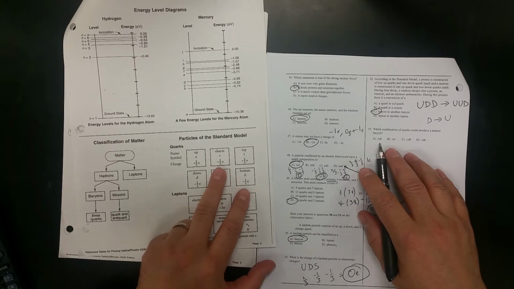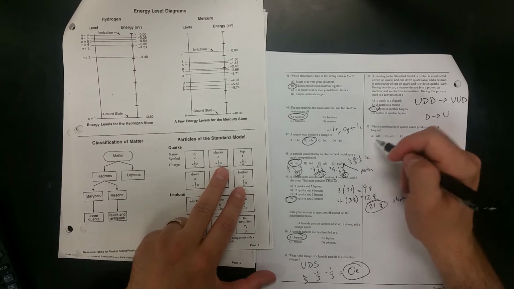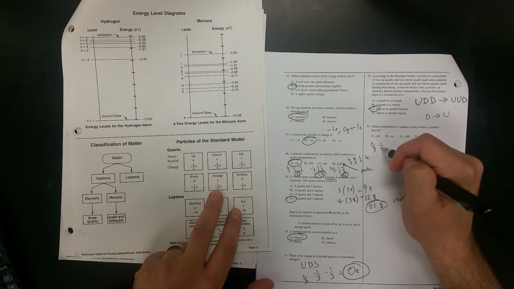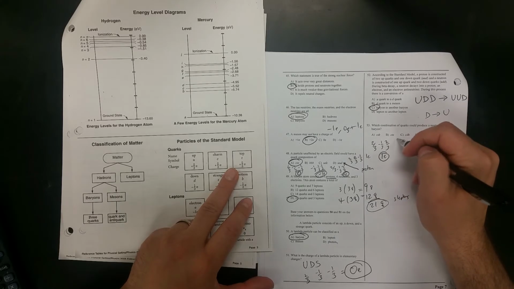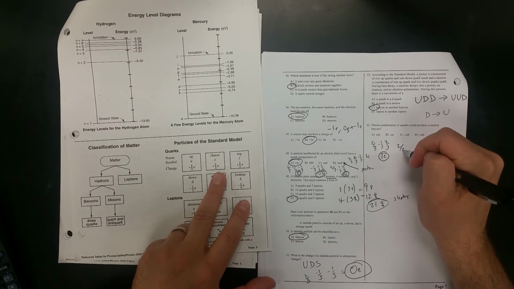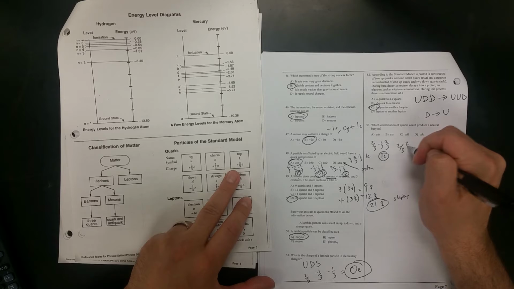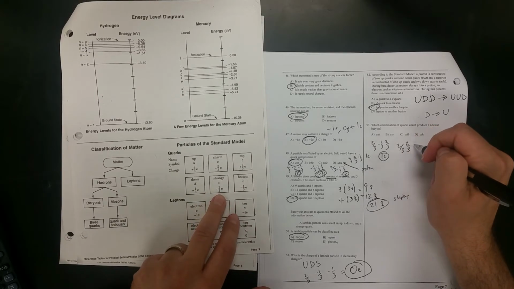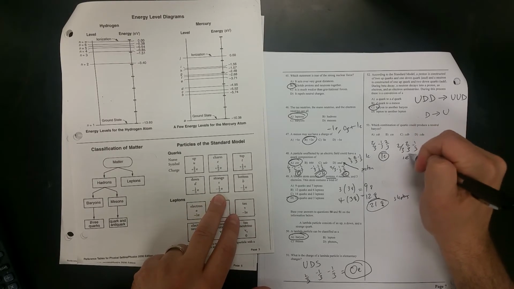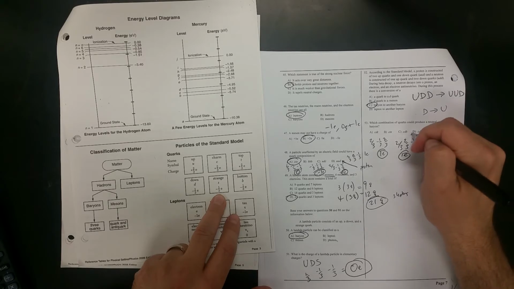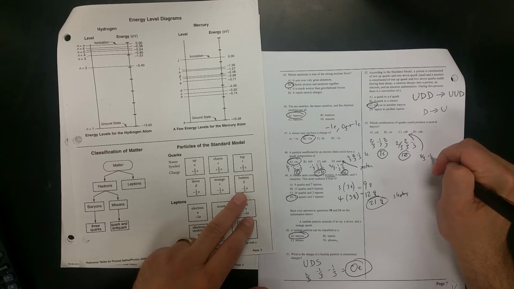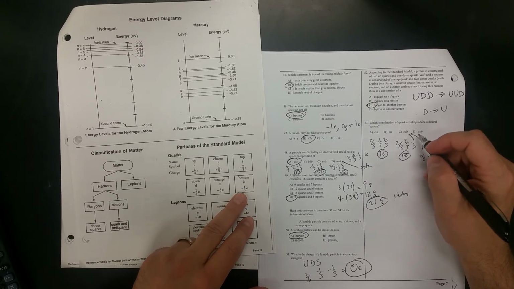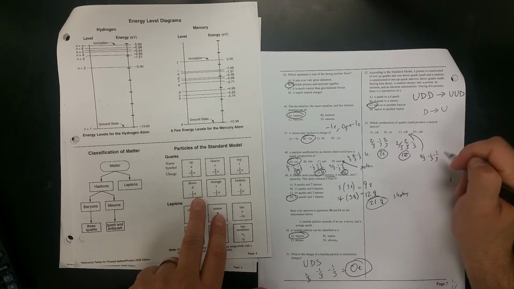CDT. Charm, down, top. So 2/3 minus 1/3 plus 2/3. Add those together. You get 3/3. So that's 1e. That's not the answer. CTS is 2/3 plus 2/3 for top, and the strange is minus 1/3. That's also 1e. That's not the answer. CBT: 2/3 minus 1/3 for bottom, and minus 1/3.